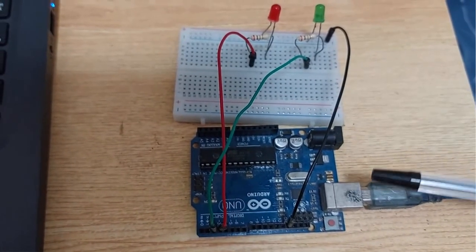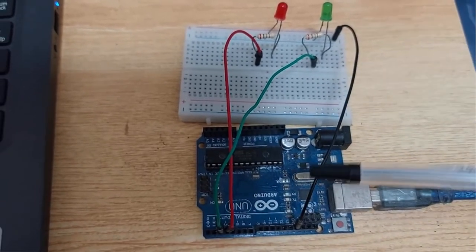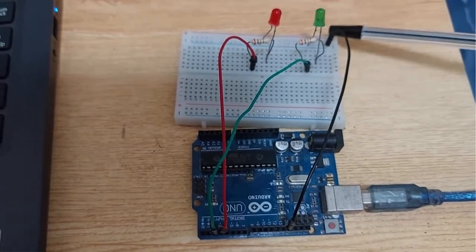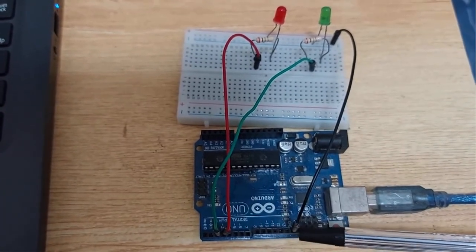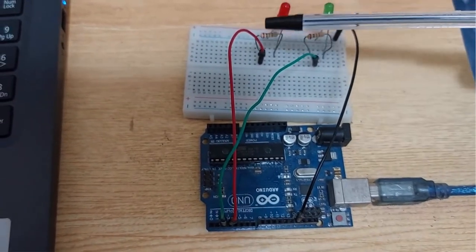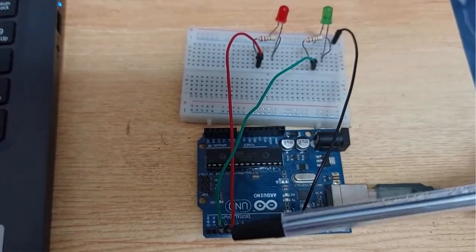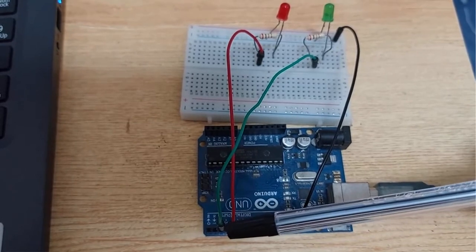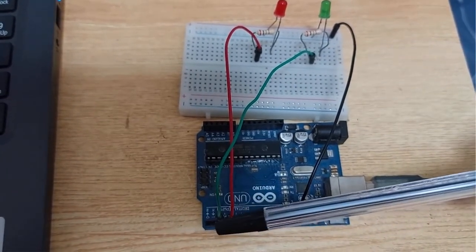So this is the actual connection of our circuit. So we can see that the ground legs of our LEDs are connected to the ground pin of the Arduino Uno, and then the positive leg of the red LED is connected to number 3 pin of our Arduino Uno, while the green one is connected to number 2 pin.